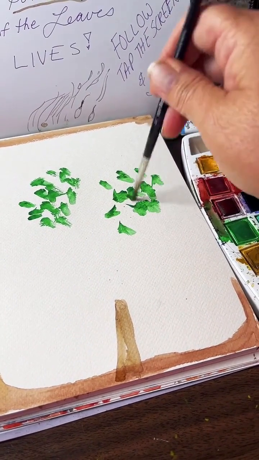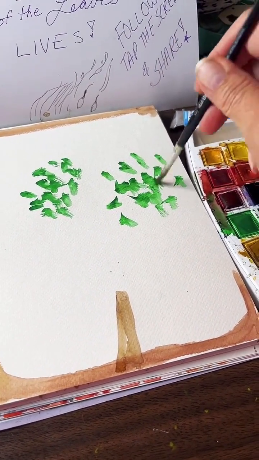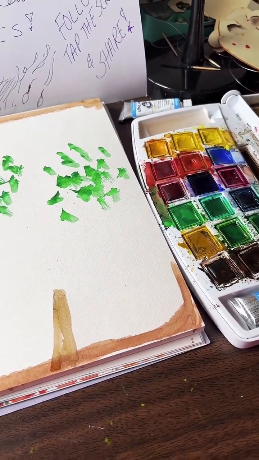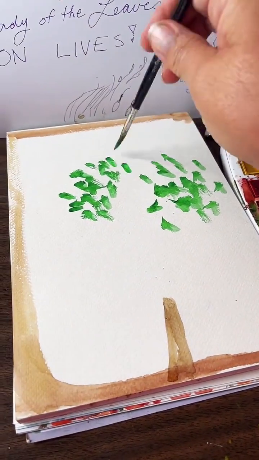What's a roly-poly? Just different splashes. Yeah, pet roly-poly. They predict how long of a winter you're going to have. You know what they are? Uh-huh.